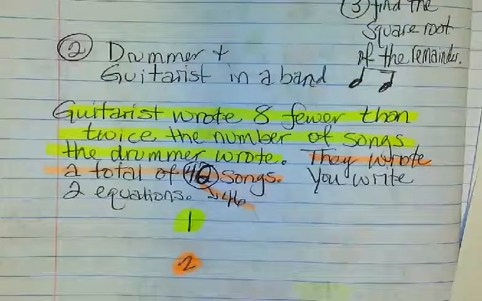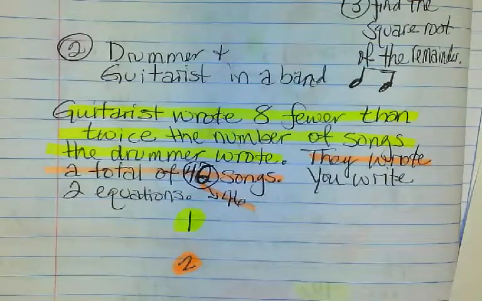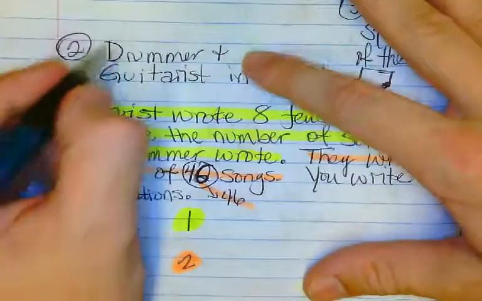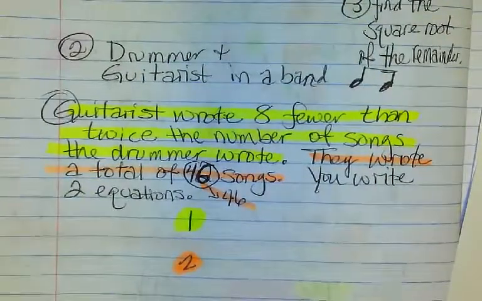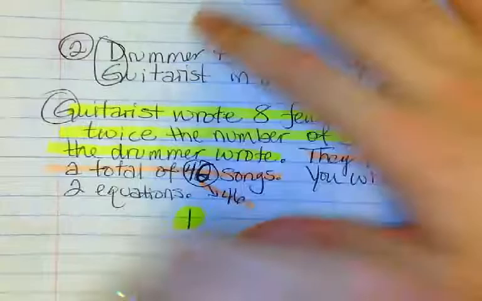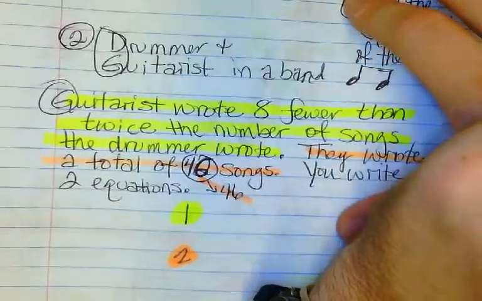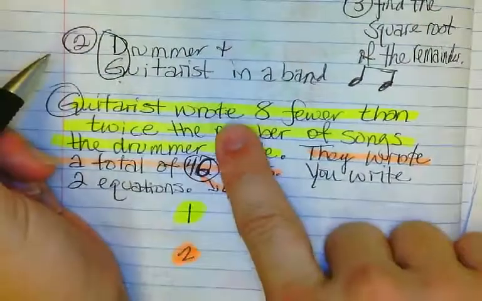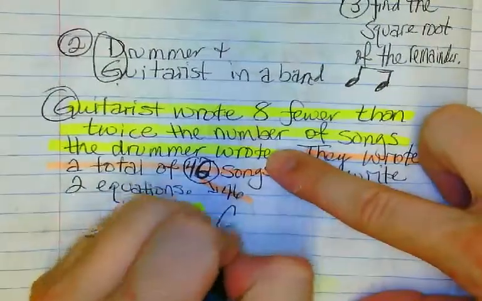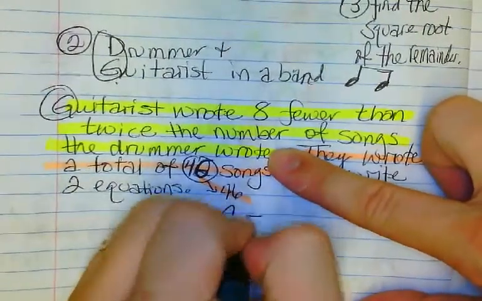All right, Ms. Edamaris, what letter could we use to symbolize a guitarist? Cool. And what about drummer? Great. We'll use G and D. So we have G for guitarist and D for drummer, and the guitarist wrote. So we're going to put guitarist wrote.